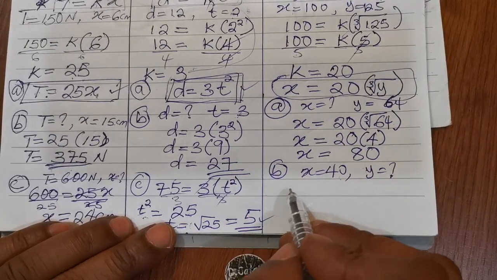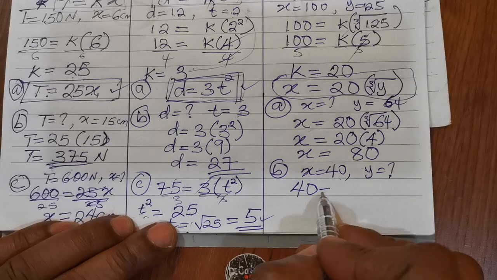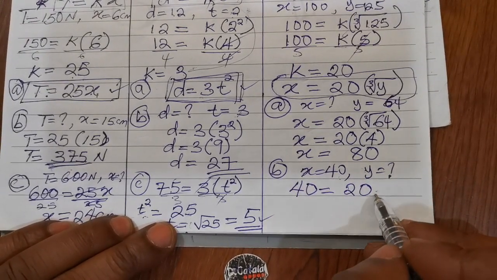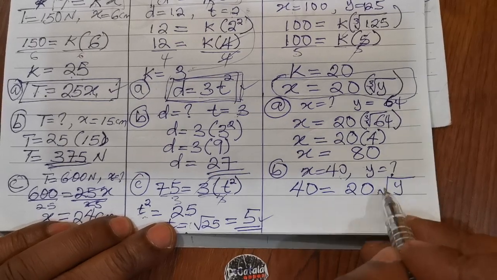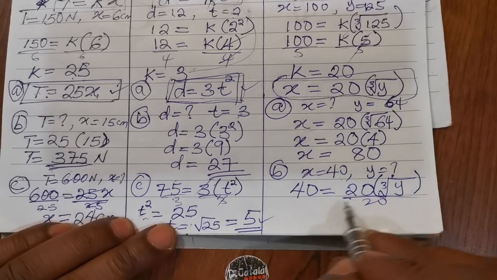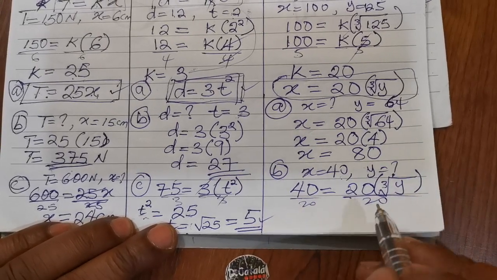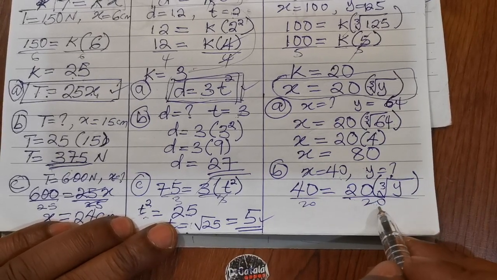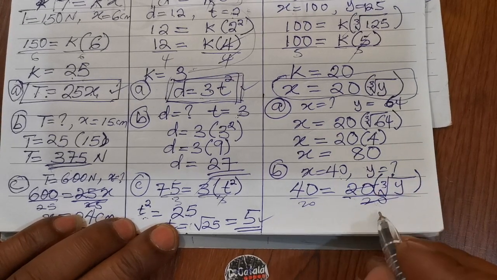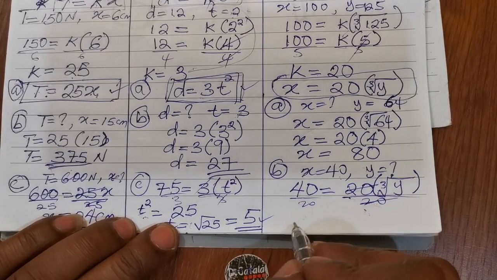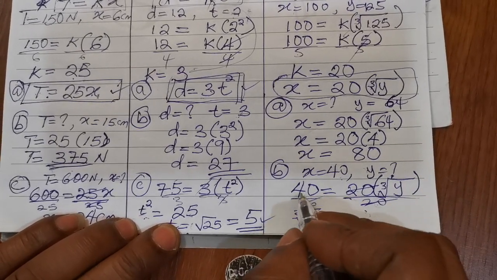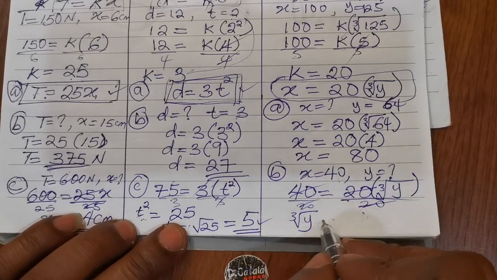X is 40, I have 40 is equal to 20 times the cube root of y. So divide both sides by 20. If I divide here by 20, I will have the cube root of y, and dividing here by 20 will give me 2.